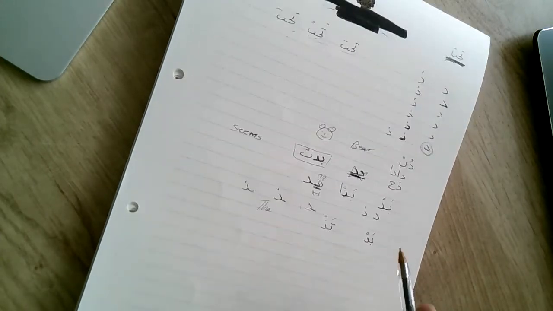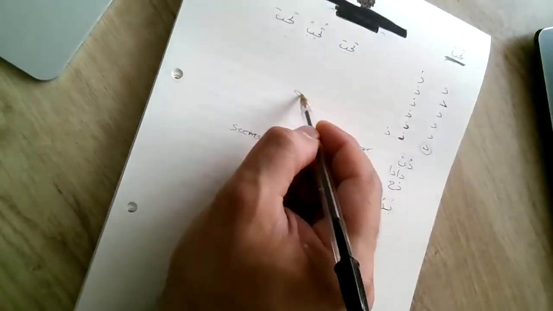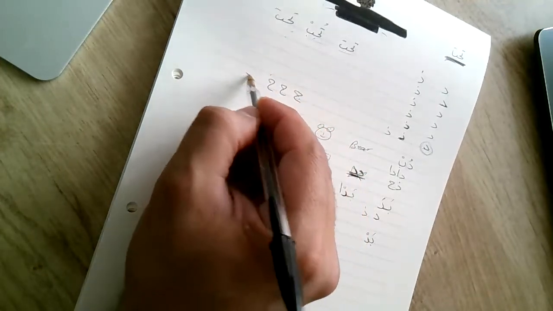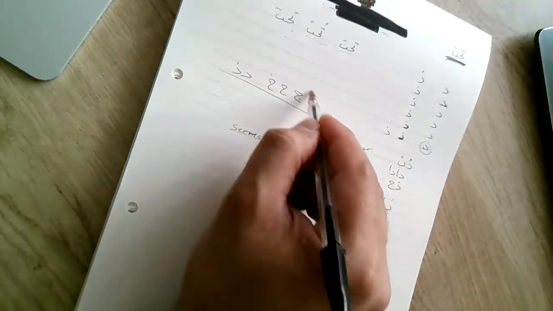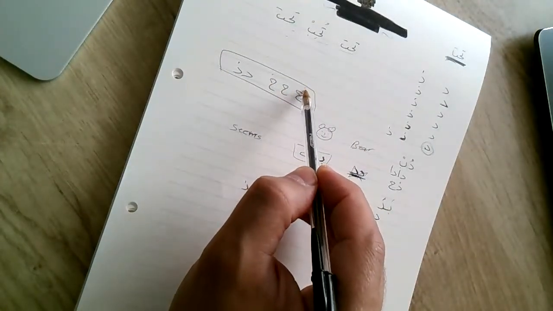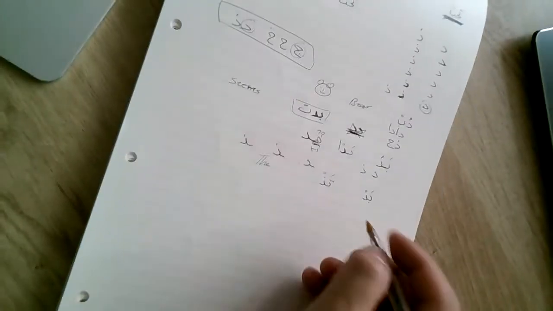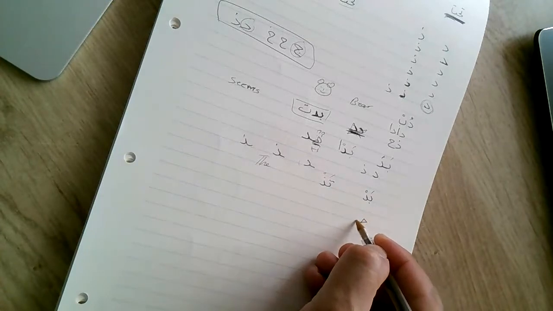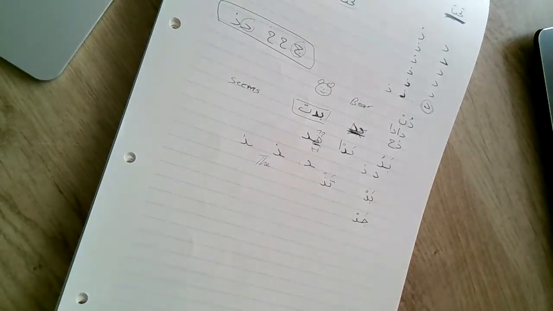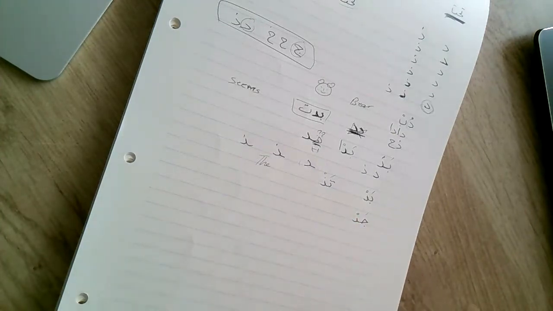Now let's take just a collection of words from Jeem, Ha, Kha, Dal, Dhal. Let's make words from here. So let's put Jeem, Dal. Let's write it 5 times. Jed. Jed means grandpa.